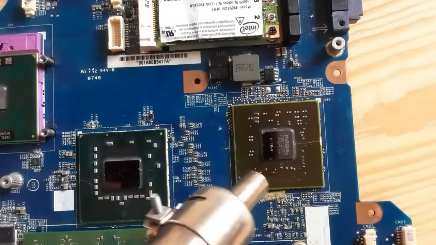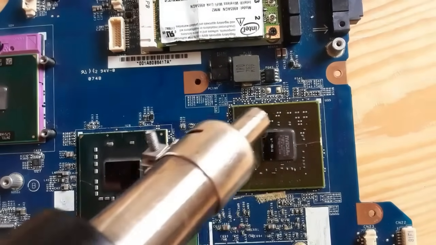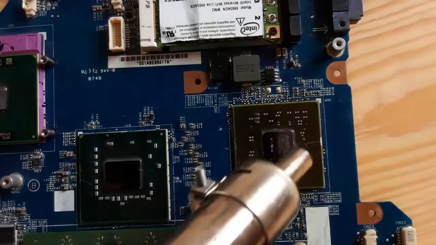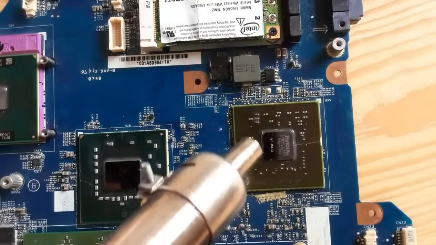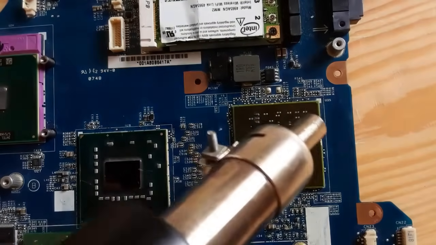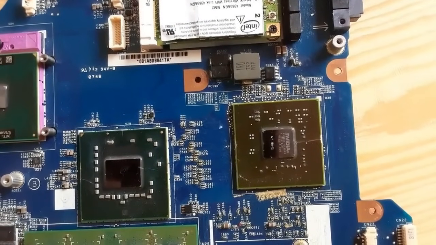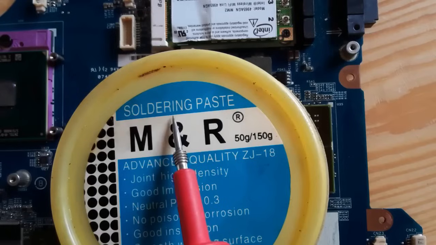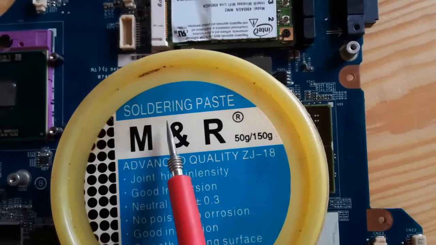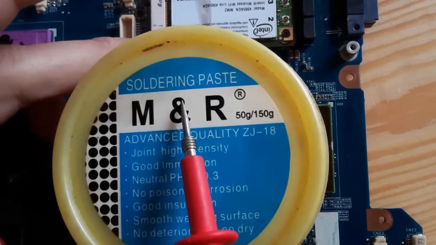Okay, you should use the hot air gun and apply a little bit of heat over the graphic card body. This technique can correct the soldering under the graphic card. And of course, you should use a soldering paste.